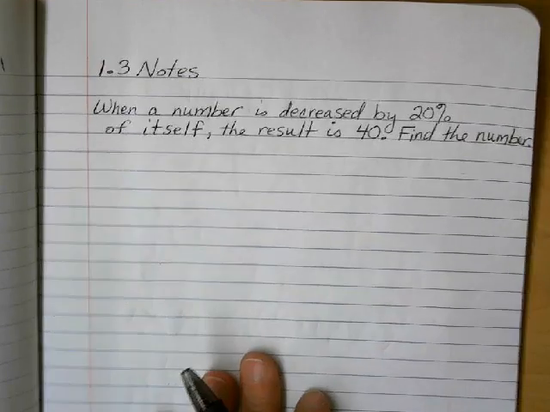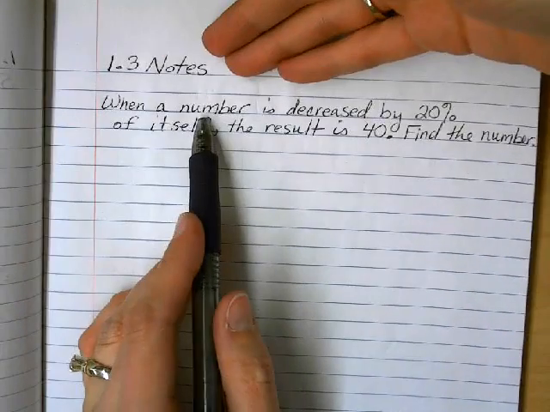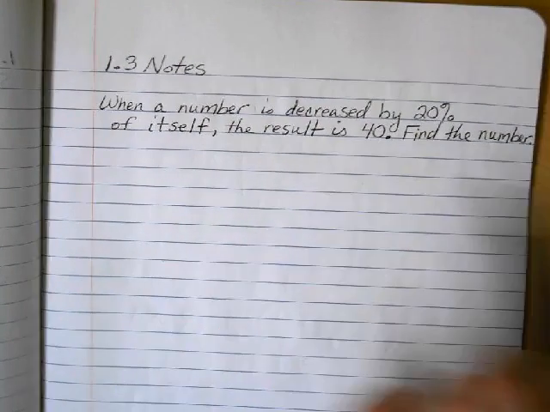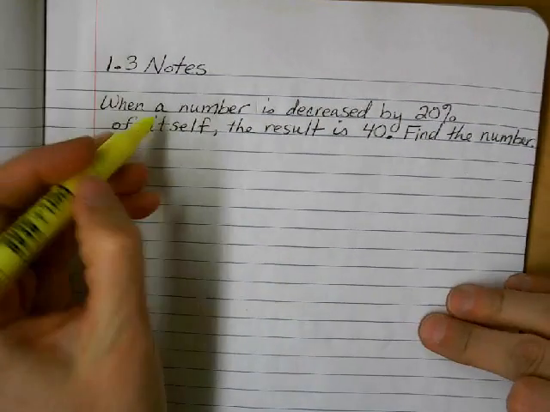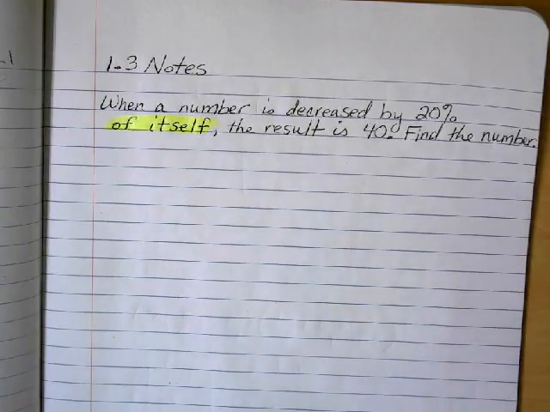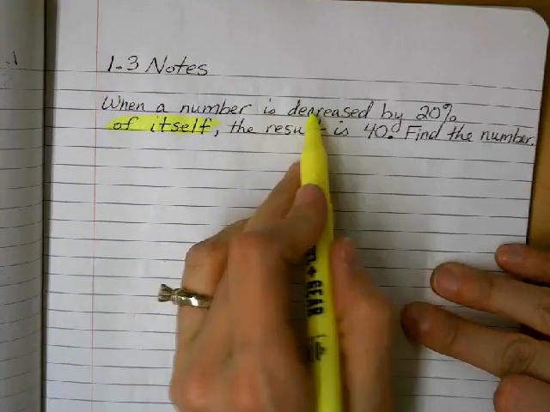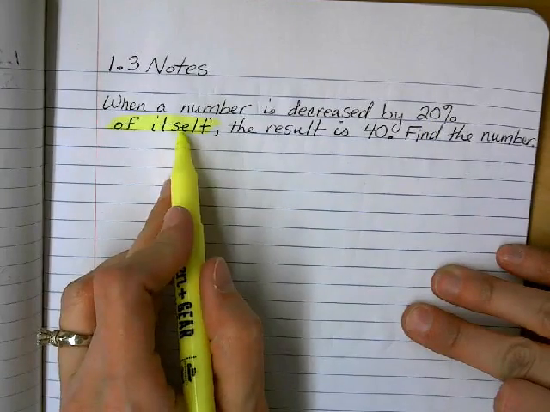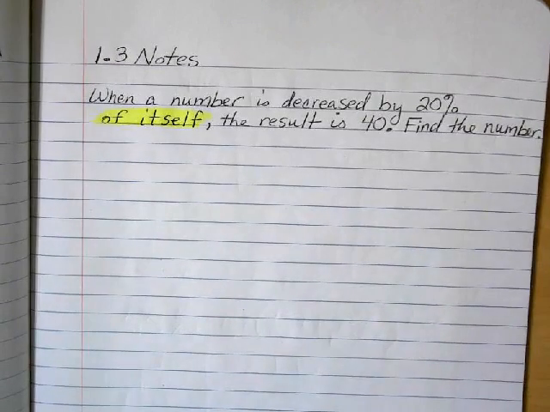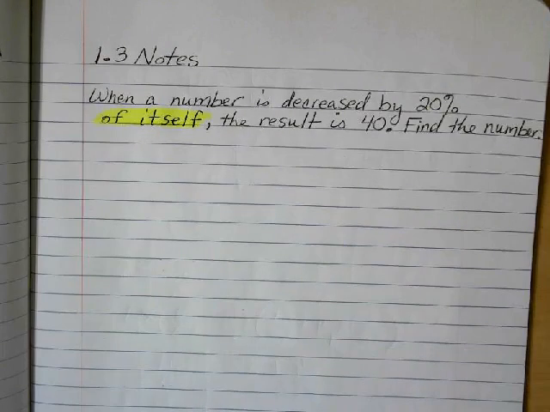Out, and you're going to have a similar one on your assignment, was a question where they say you have a number and it decreases by 20% of itself. This is kind of a weird thing because it says of itself. You have a number decreased by 20% of itself, and then the result is 40. Find the number. So I highlighted those words, of itself, because that's what makes this question kind of weird.